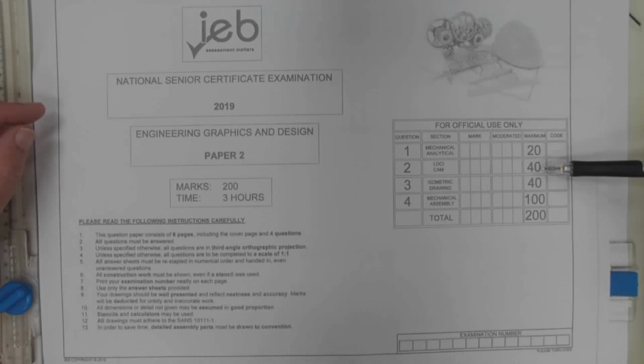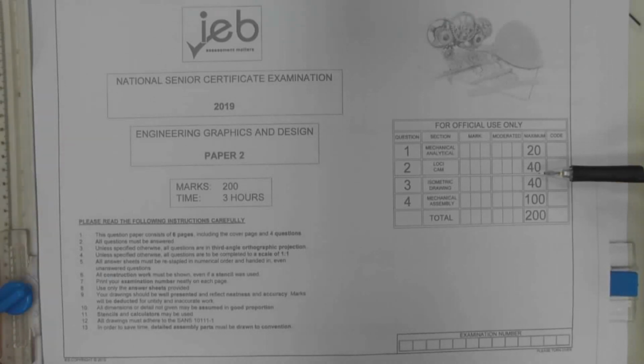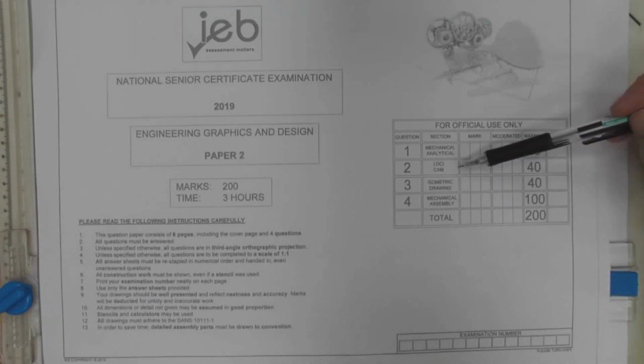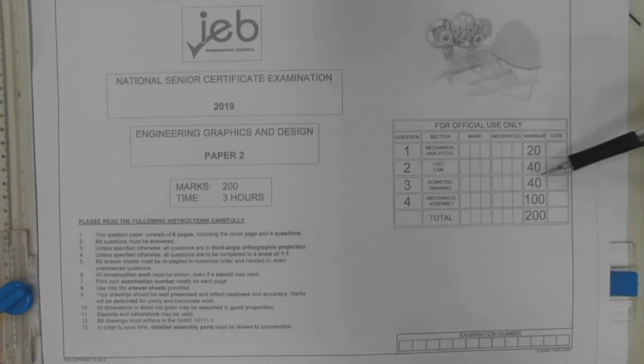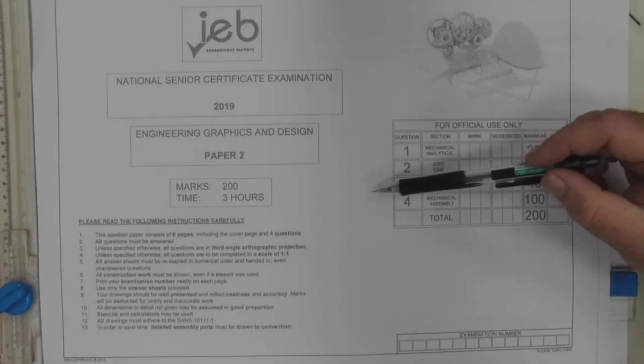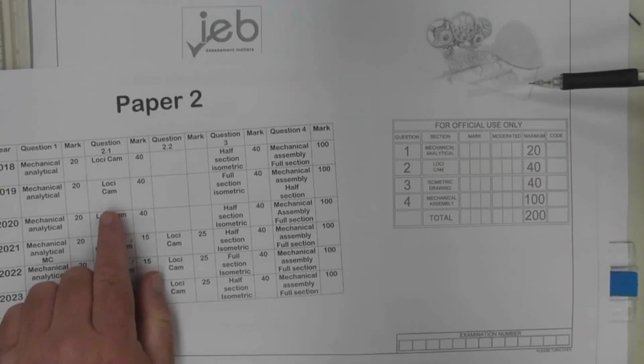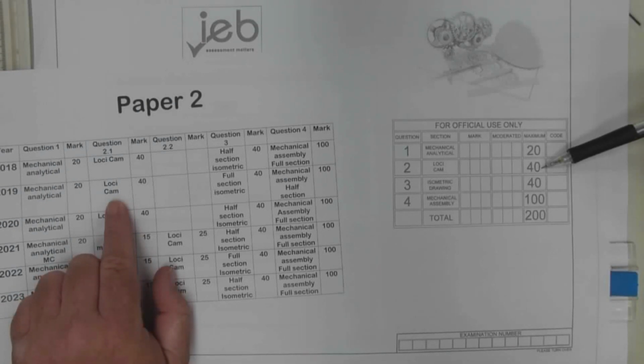Now there was a new examiner in 2018 and he changed the format slightly. In the 2018 paper he only asked a Loci Cam, and again in the 2019 paper he only asked the Cam.